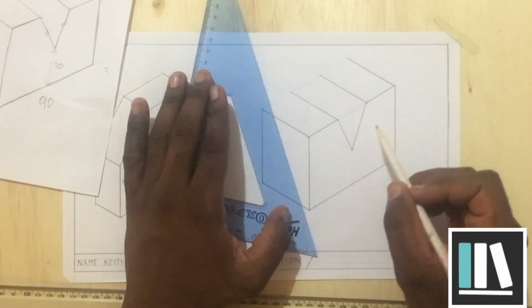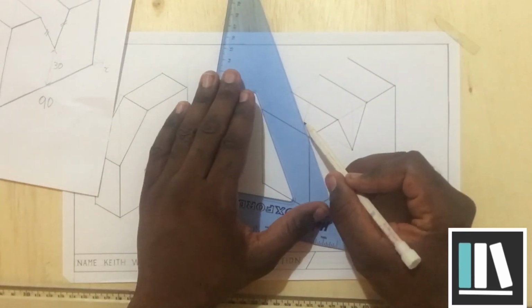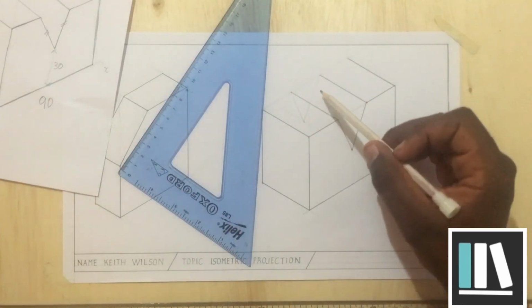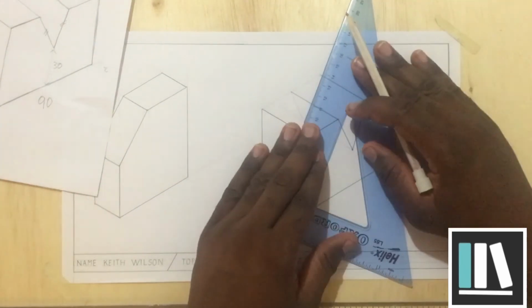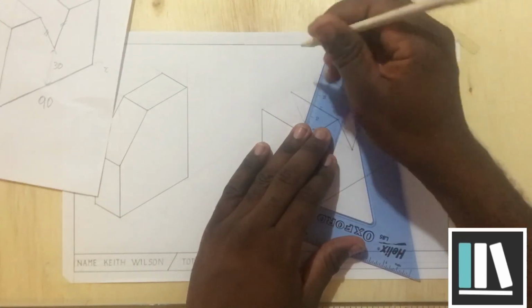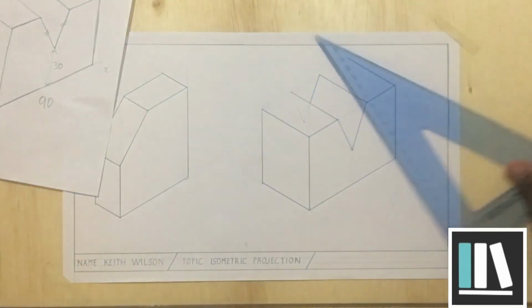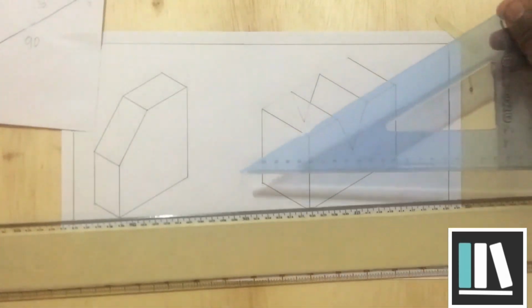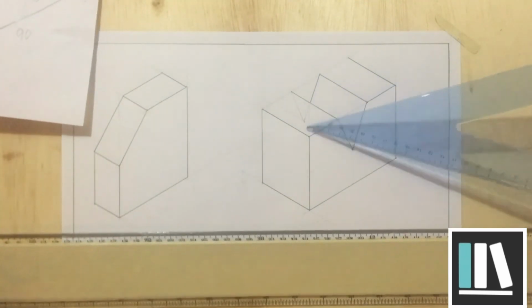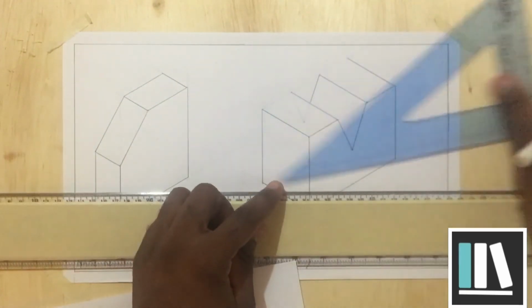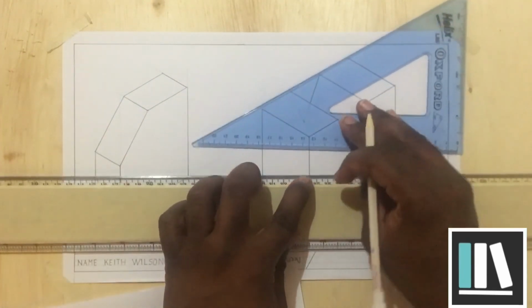You're basically transferring the measurement. The only part of this V that I've drawn that I'm interested in is the visible portion, which is here. I didn't have to draw all of that. I was just drawing it to demonstrate the shape.